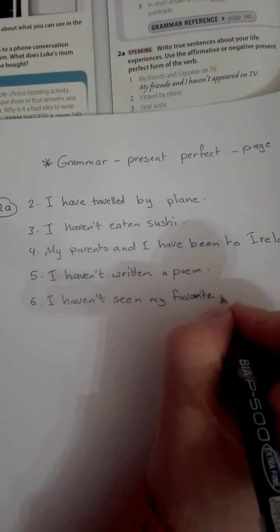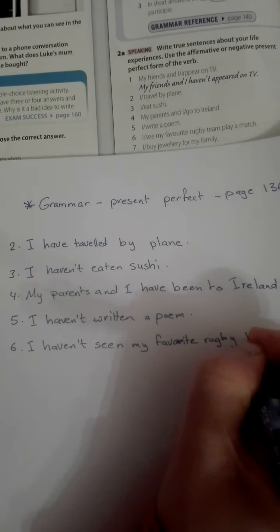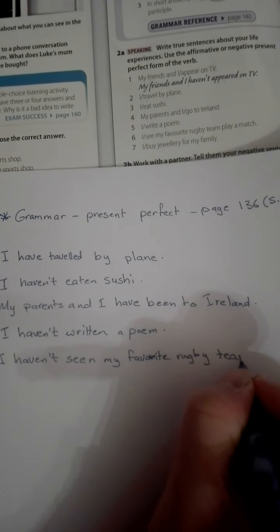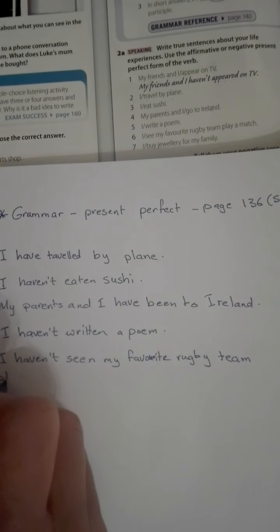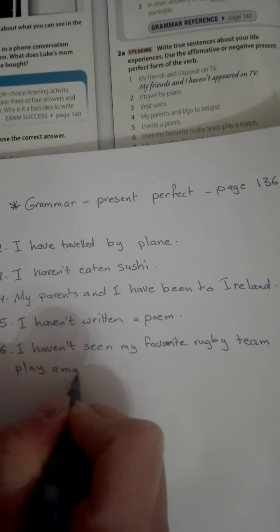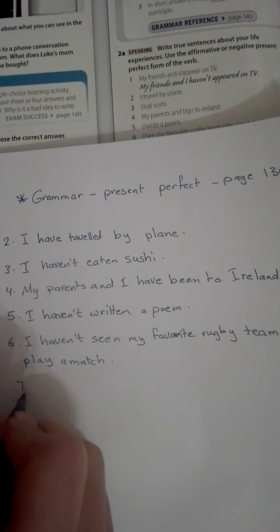My favorite rugby team play a match. Now let's go to number 7.